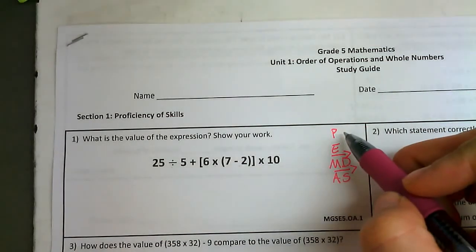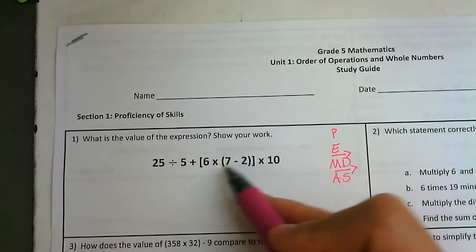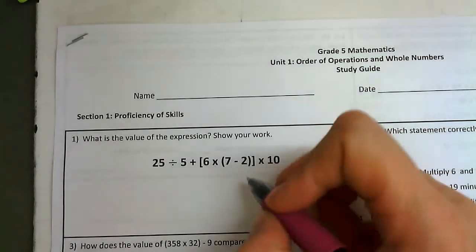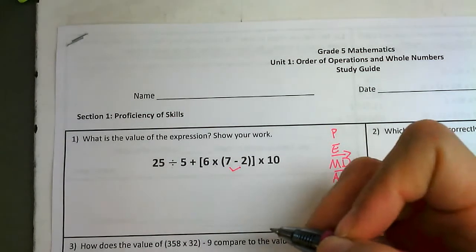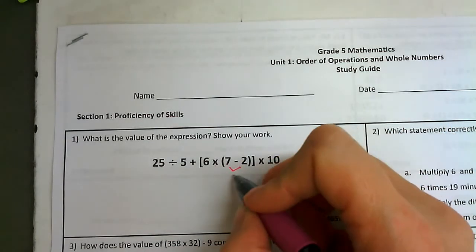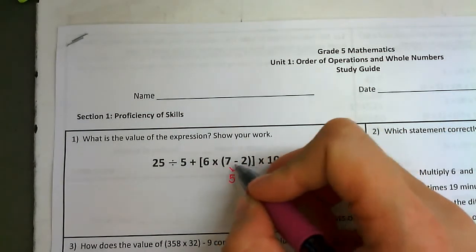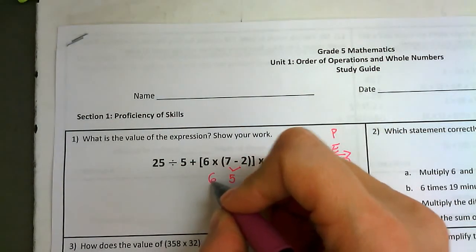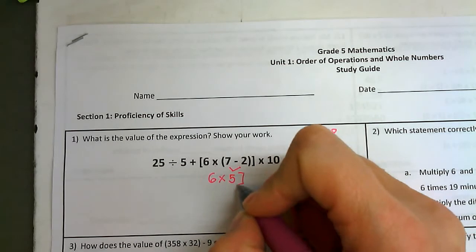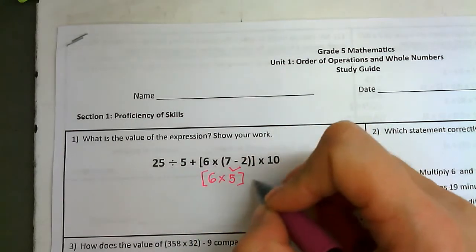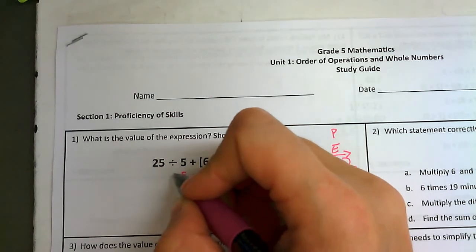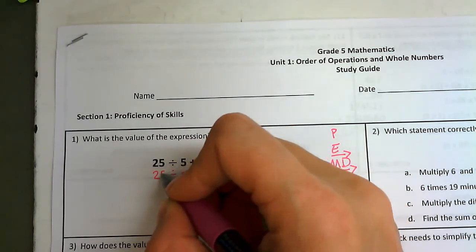So first thing I'm going to do is start with my parentheses. I have two different types of parentheses. We always work from the inside out. So the very first thing that I'm going to solve is 7 minus 2. 7 minus 2 is 5, that is my answer. I've solved those parentheses. I'm going to bring everything else down. So I'm going to bring 6 times, and I'm going to put those brackets in. And I've got a times 10 on this side, and a plus 25 divided by 5.